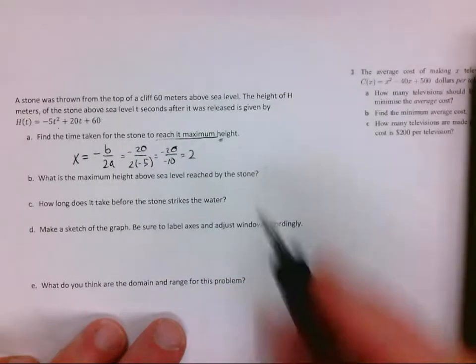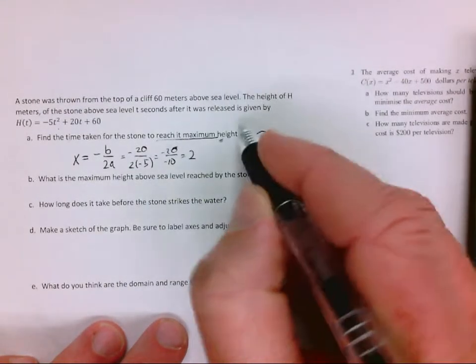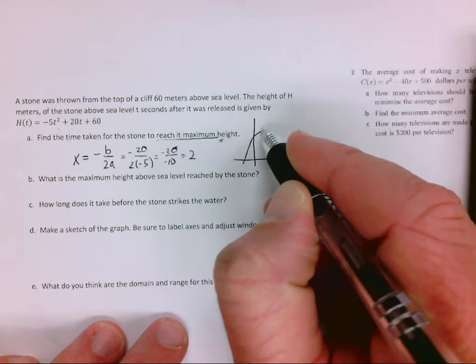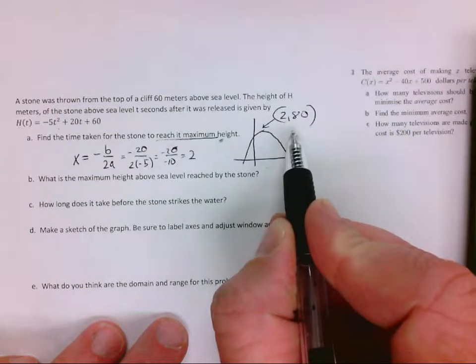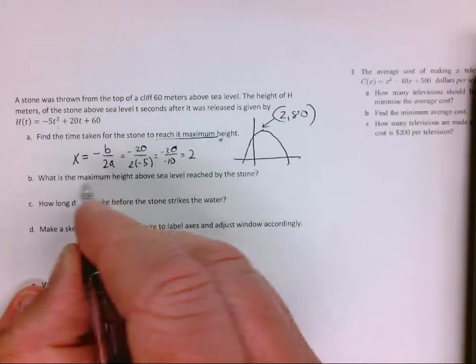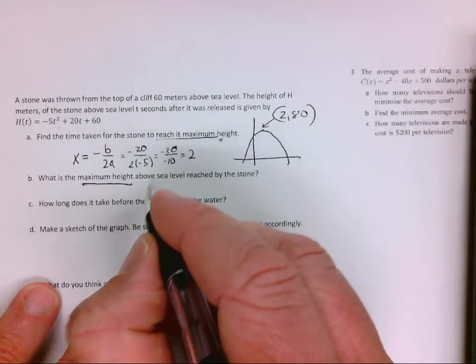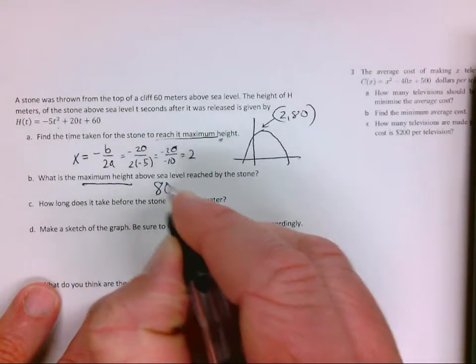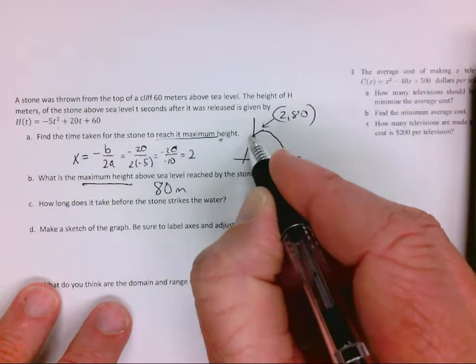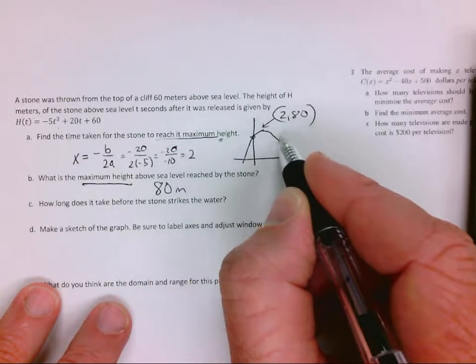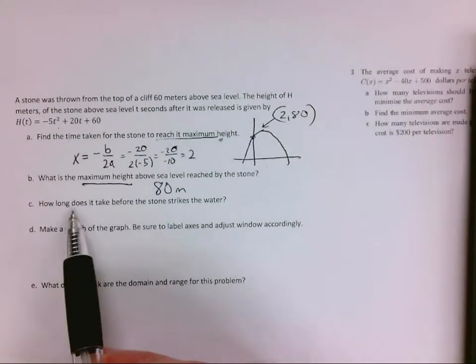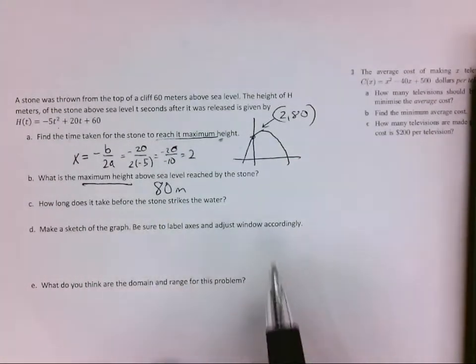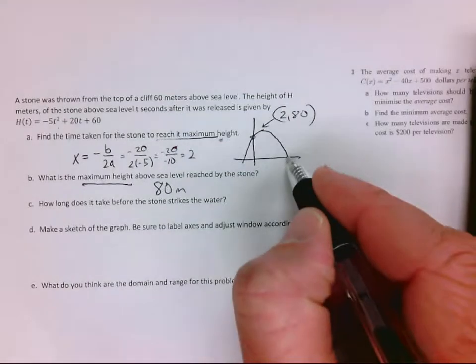So I make this sketch at 2, 80. So at 2 seconds is when it happens, and then the next question is what's the maximum height it reaches? It'd be 80 meters. So it starts at 60, goes up to 80, comes back down. Okay? How long does it take before the stone strikes the water? So we're trying to find when the height is 0.